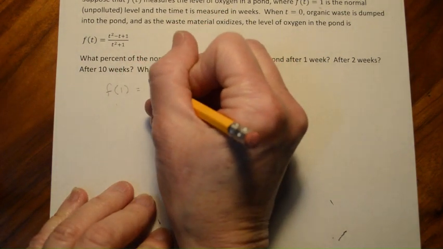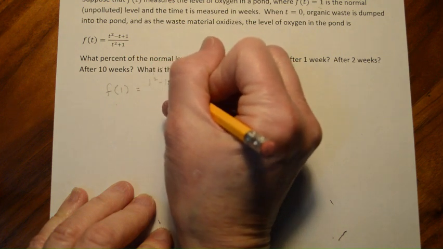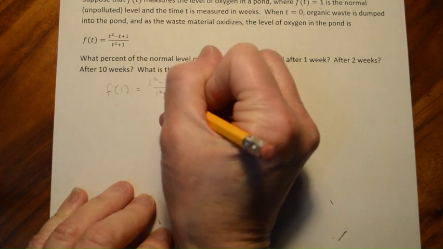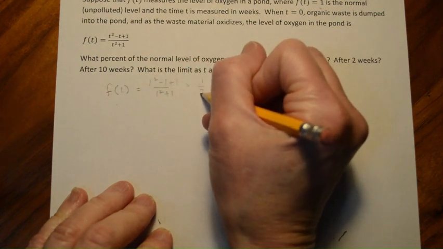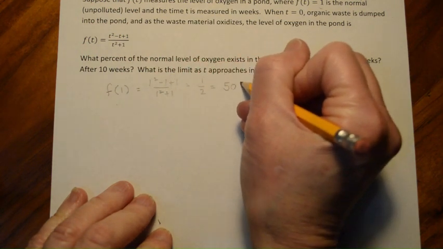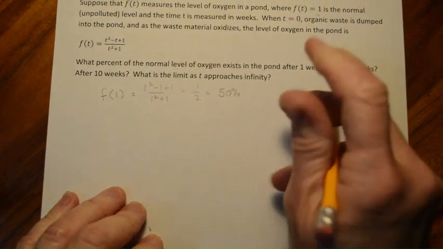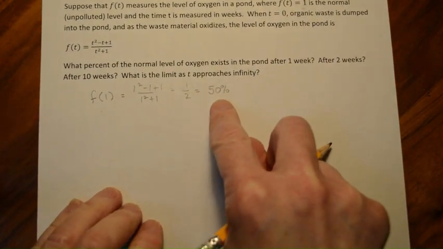So we plug in 1 here, we get 1 squared minus 1 plus 1 over 1 squared plus 1. That ends up giving us, these cancel out, 1 over 2. And so it's at 50% of what it was originally. So if normal was 1, it's now at 50% of that.